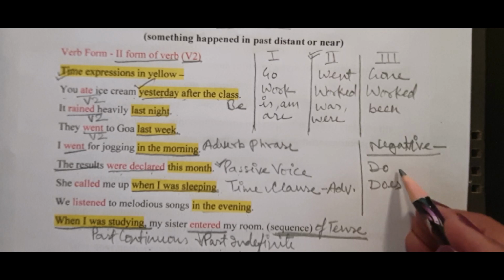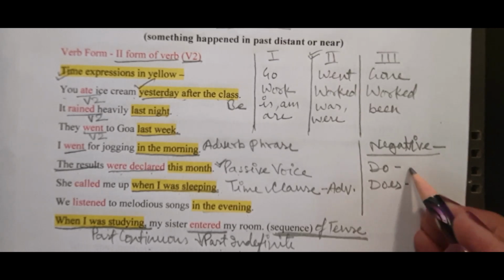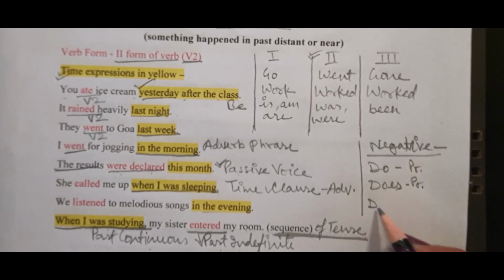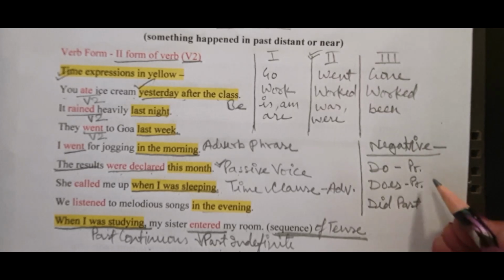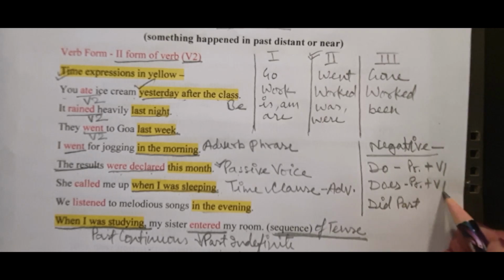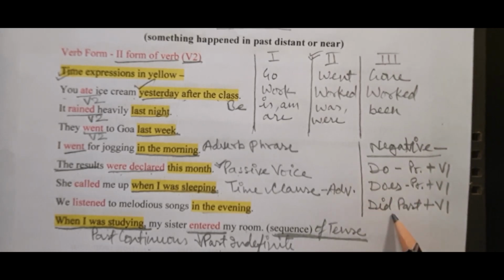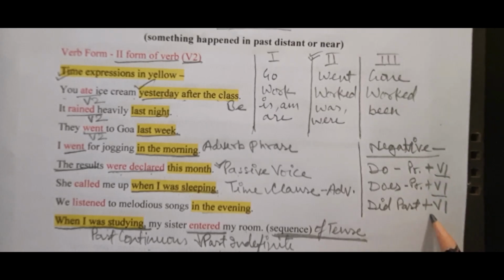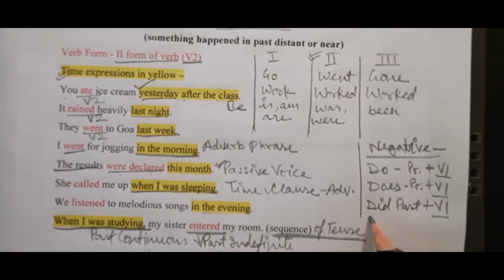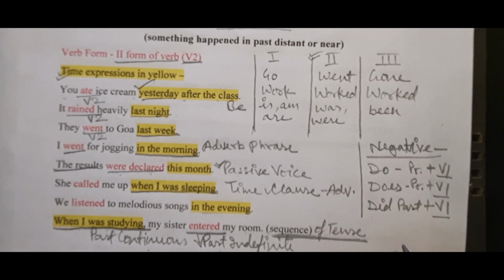Do or does we use in present tense. But in past tense, we use the helping verb did. And after this, we will use first form of verb. You have to remember that after do, does, did, we will only use first form of verb. Because many times we have seen that children use did also and second form also.